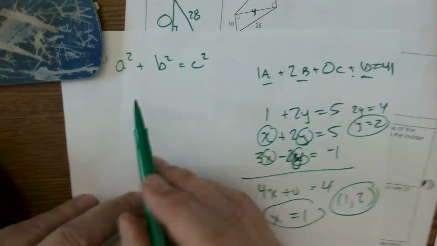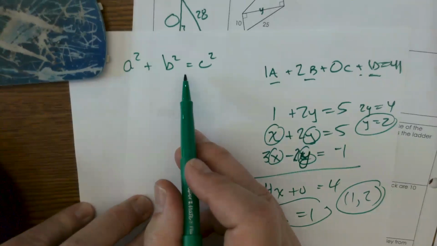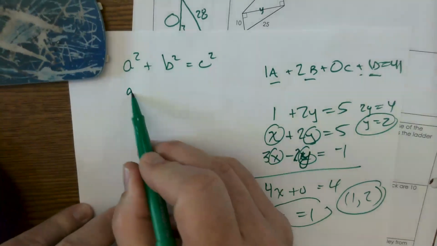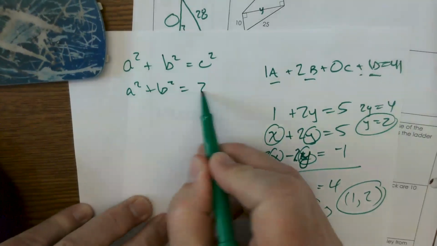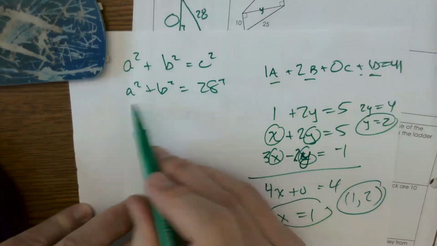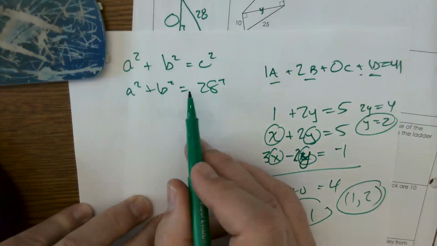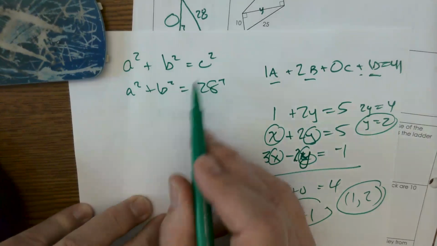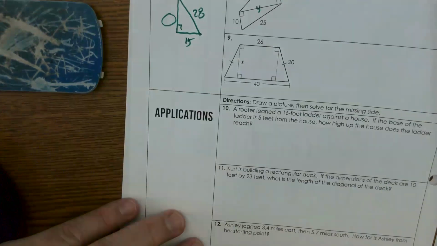But in the same way, I've got 3 variables here. Even if I plug in one of them and say a squared plus b squared equals 28 squared, how many variables do I have? 2. Can I solve this with one equation? No, I'd need a second equation with 28. Otherwise, there's just too many choices.